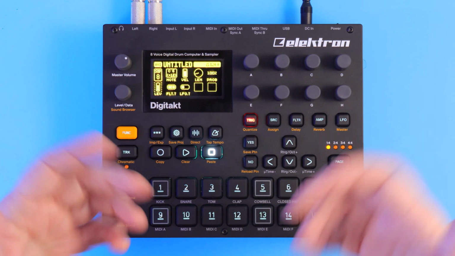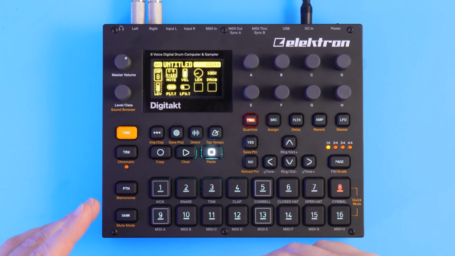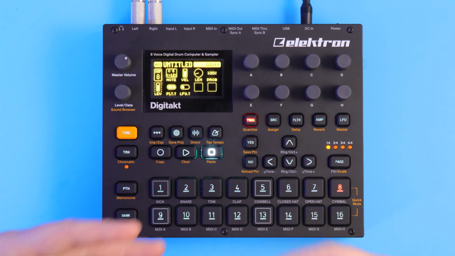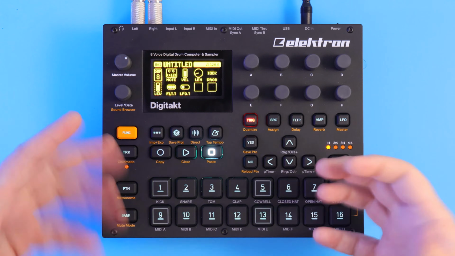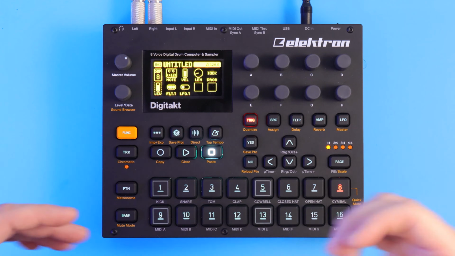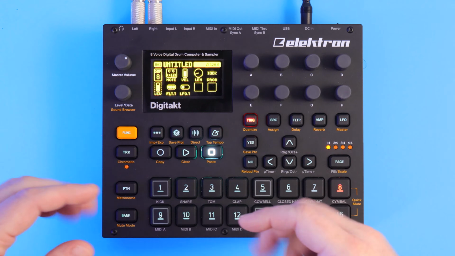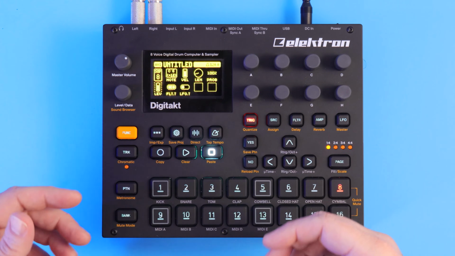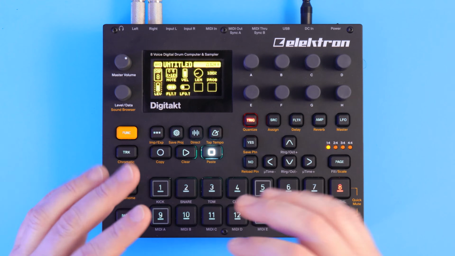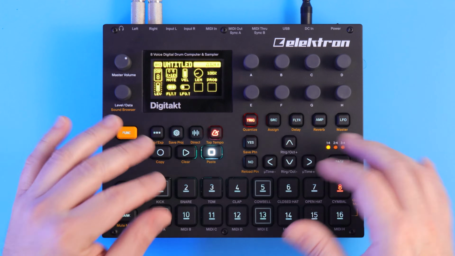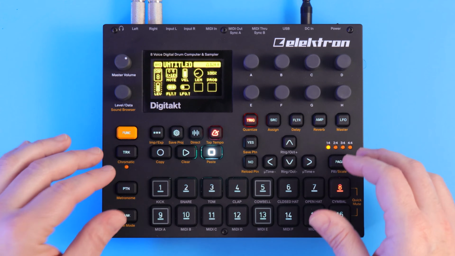So a trig, I believe, is short for trigger. It's a sequencer event that you can place anywhere you want to perform an action on the Digitakt. So there are two types, note trigs and lock trigs. Note trigs will trigger sounds or MIDI notes, and lock trigs trigger parameter locks, but they don't trigger sounds or MIDI notes.